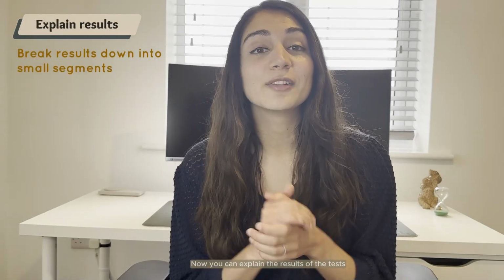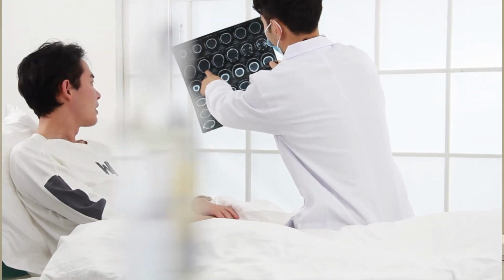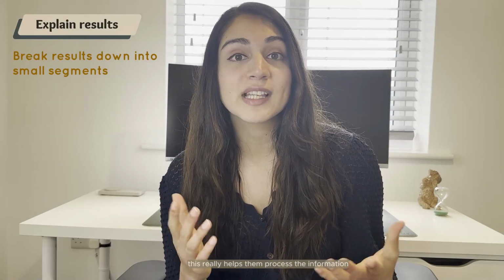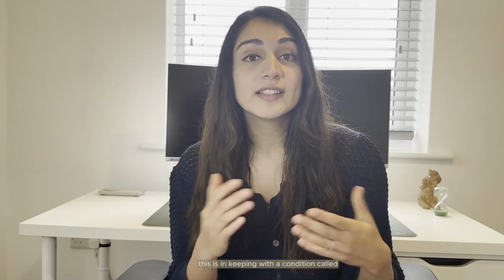Now you can explain the results of the tests. I'd recommend breaking this down into small, digestible pieces of information. This really helps them process the information and also gives you time to think. Going back to the example of multiple sclerosis, you might want to start by saying something like, "The MRI scan shows that you have some changes in the brain. This is in keeping with a condition called multiple sclerosis. Have you ever heard of this?"